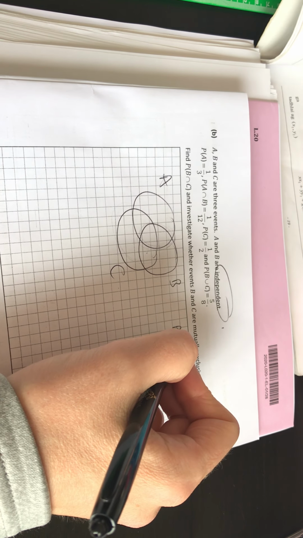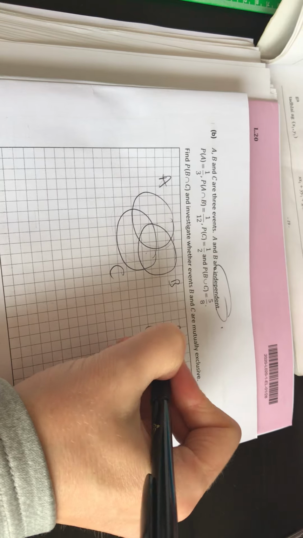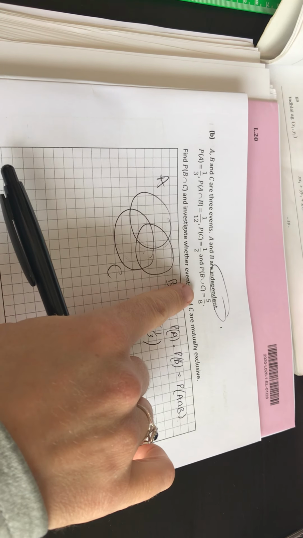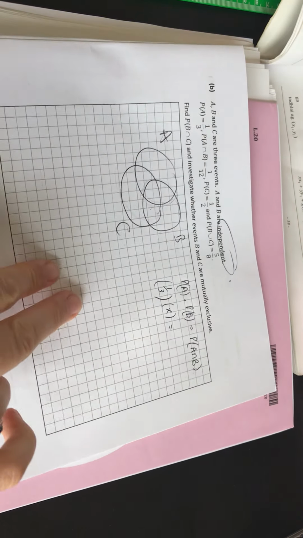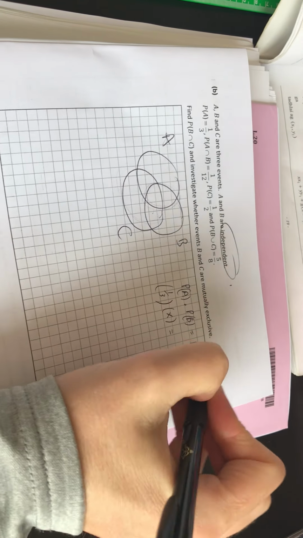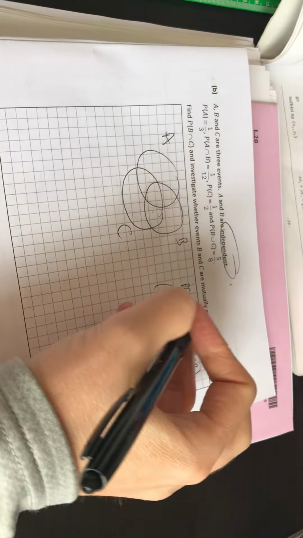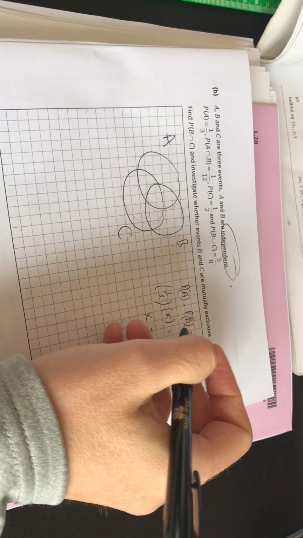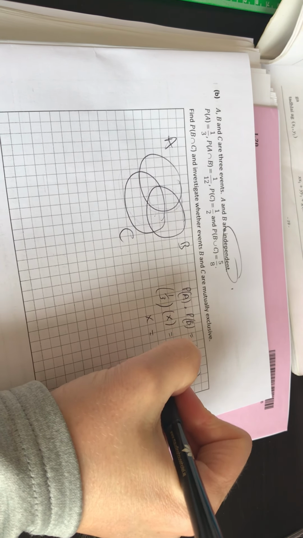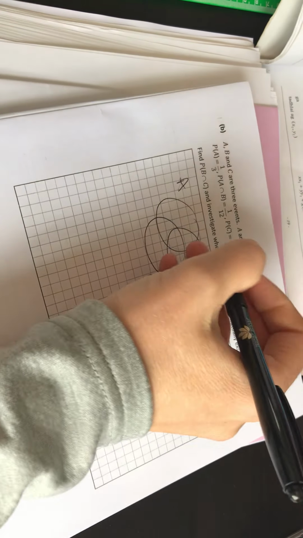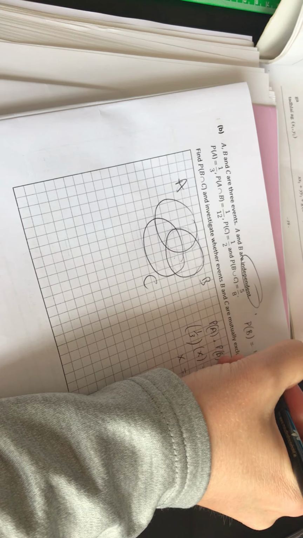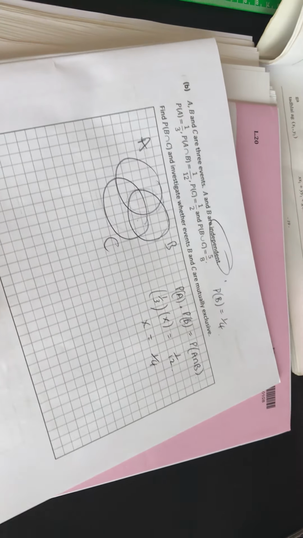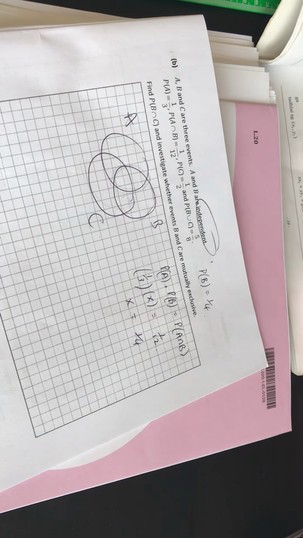The probability of A, a third. Probability of B, I don't know, I'm going to call that X, is equal to the probability of A intersection B, that's a 12th. Bring this over, becomes division, and we end up with X being a quarter. So that's the probability of B happening. Now I have a little bit more information: the probability of B is a quarter. Find B intersection C.